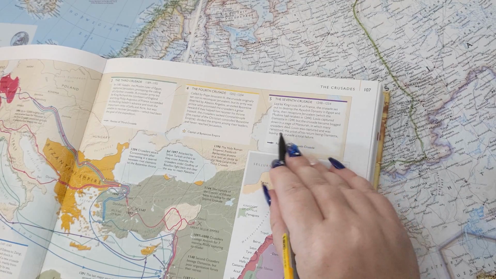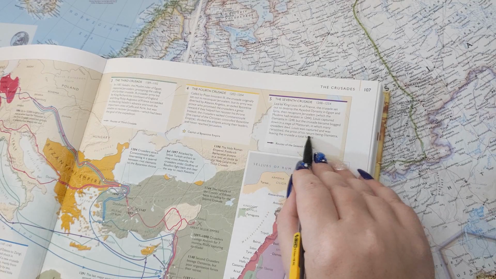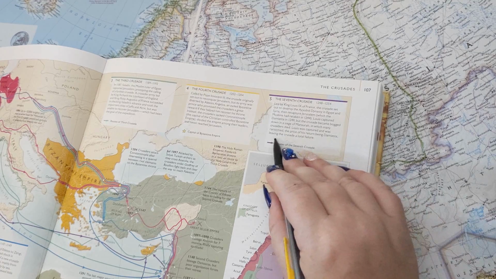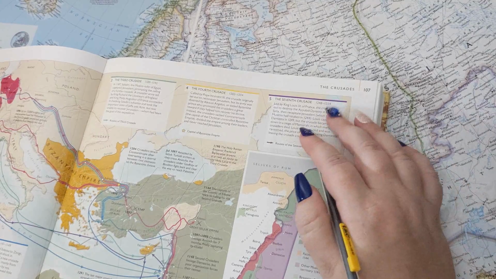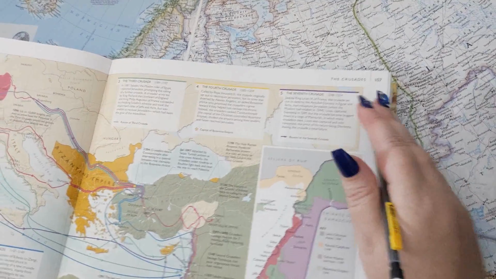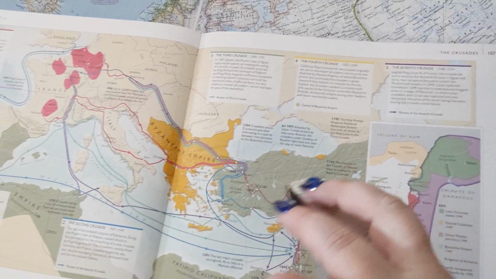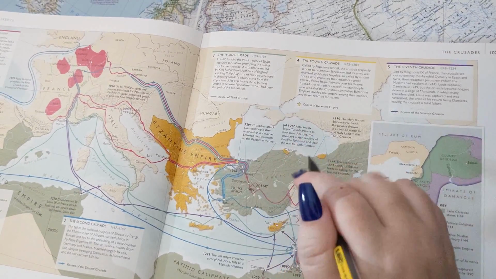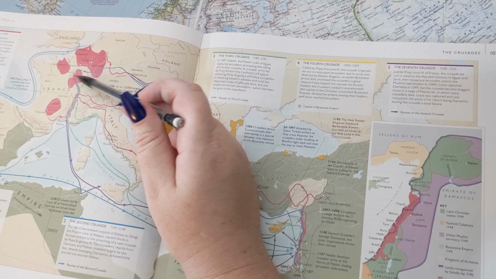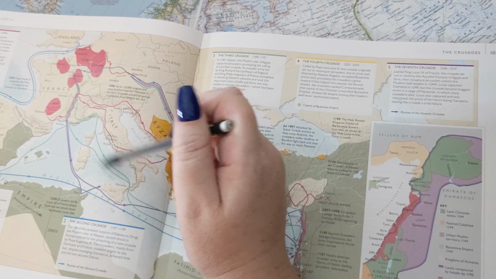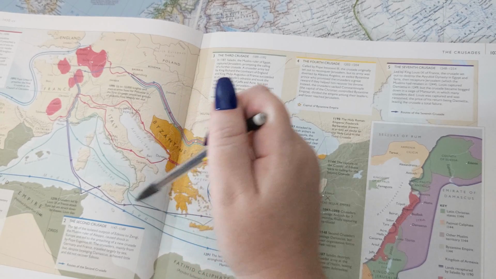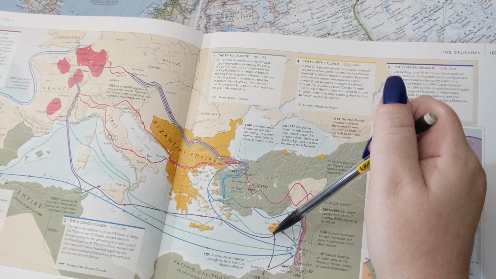Louis was captured and was ransomed, the price of his return being Damietta, leaving the crusade a total failure. Yeah, from what I know of the Crusades, it started out strong, and the more and more crusades that happened, the more and more disasters happened. So you can see them coming down from Paris, heading to Tunis, up to Sicily. Some just sailed right past Sicily, heading to Cyprus.